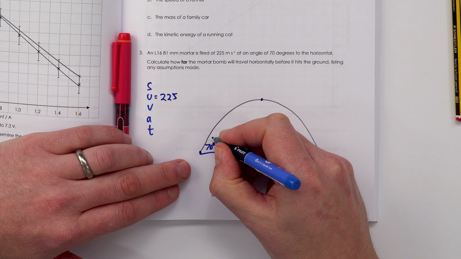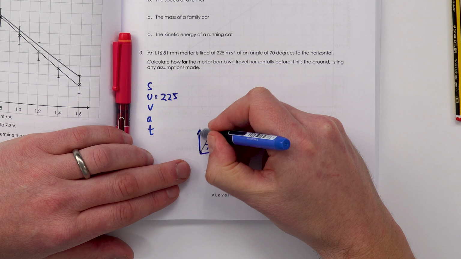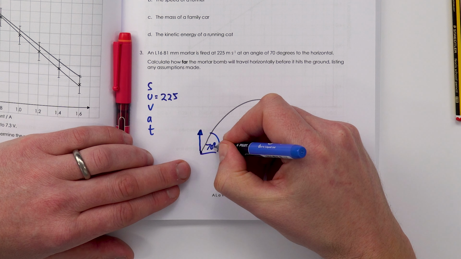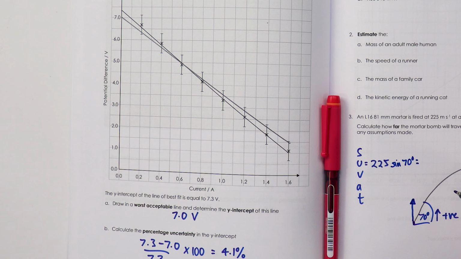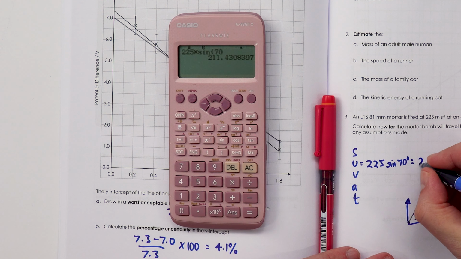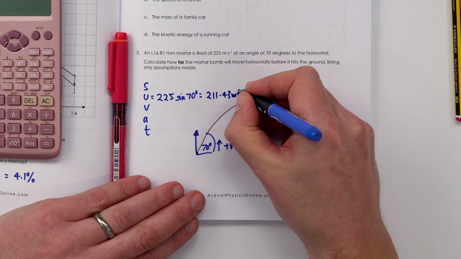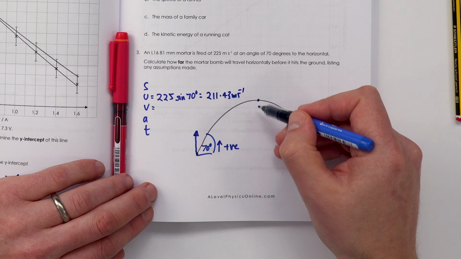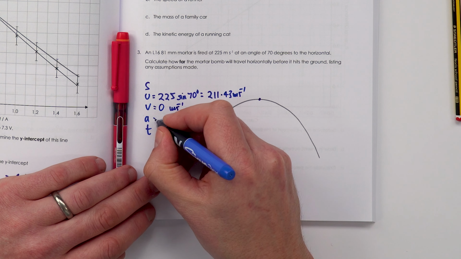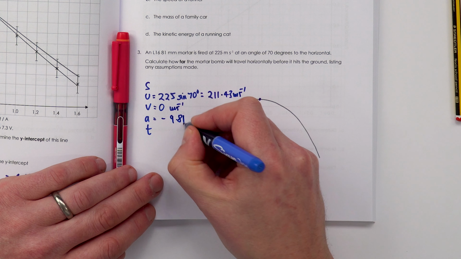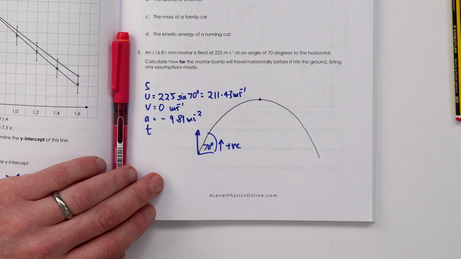So that's 70 degrees, this angle, and therefore it's going to be this vertical component of velocity that we're interested in. If that's 70, then we're going to use sine 70 degrees, and if I just work that out, this is equal to 211.43 meters per second. At the top, its vertical component of velocity is going to be 0 meters per second, and the acceleration is going to be minus 9.81 meters per second squared. Okay, it's minus because we're saying upwards is positive.